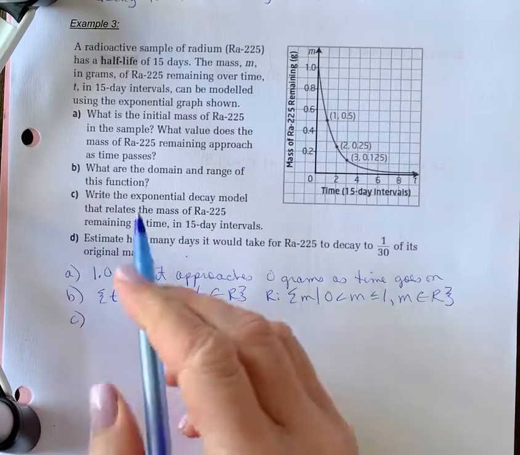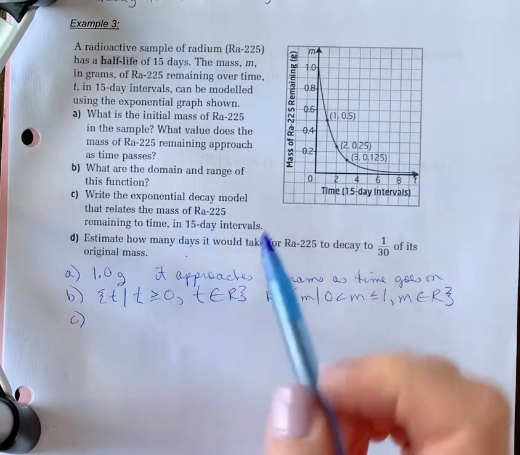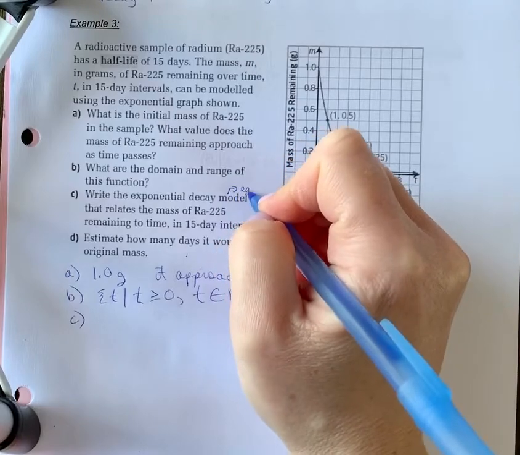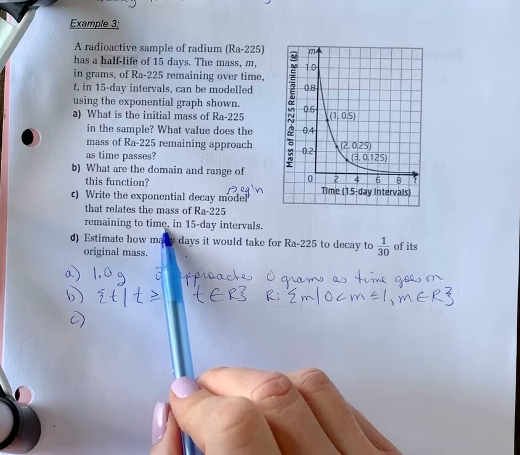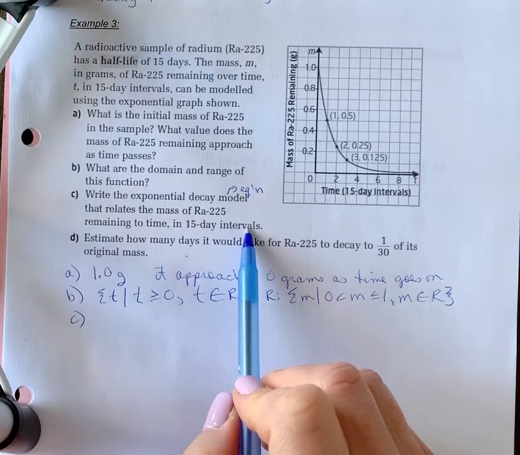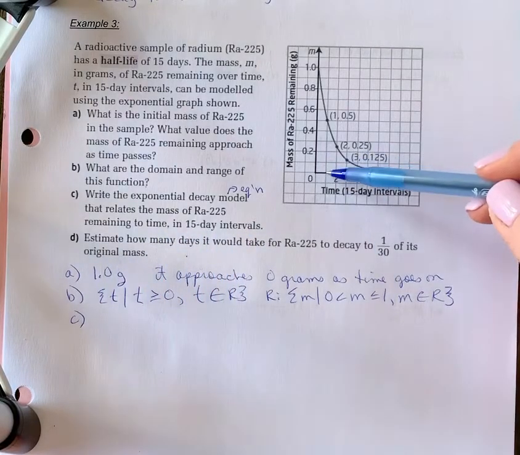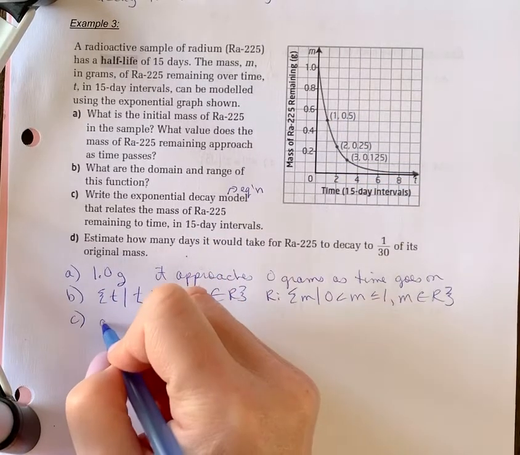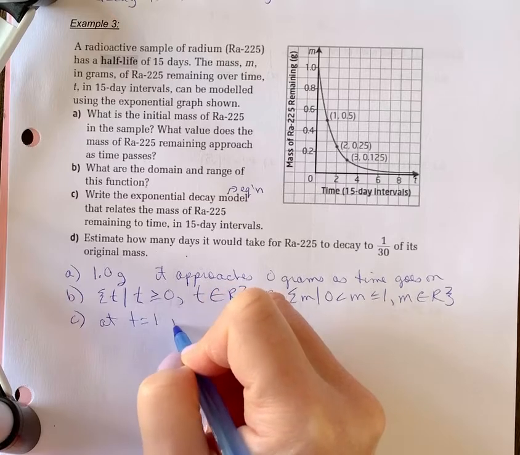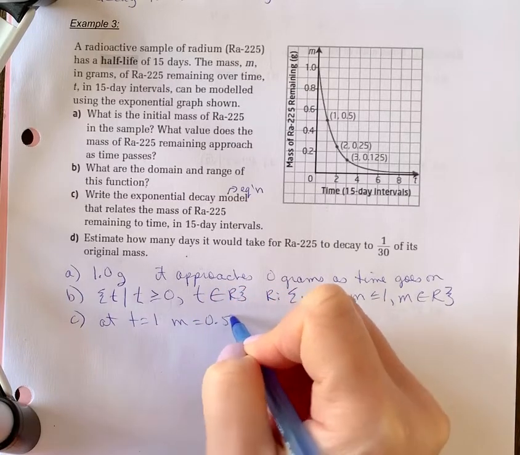Let's look at C. Write the exponential decay model. We're talking about the equation here that relates the mass of radium-225 remaining to time in a 15-day interval. So we can use the strategy of when we look at the point 1 plotted, the y value is 1/2. So at t equals 1, m is equal to 0.5.